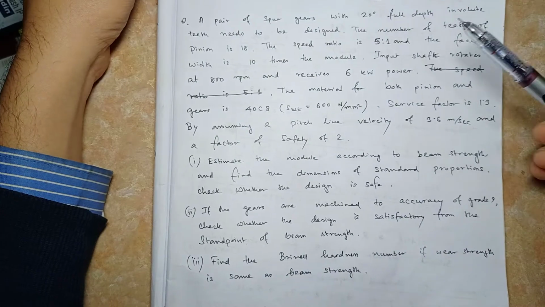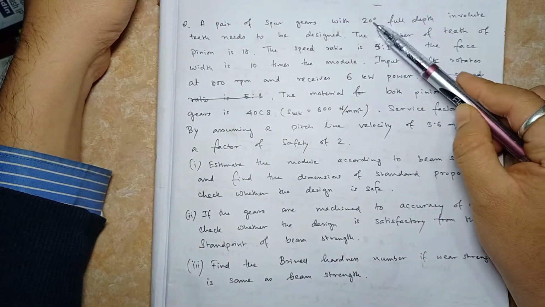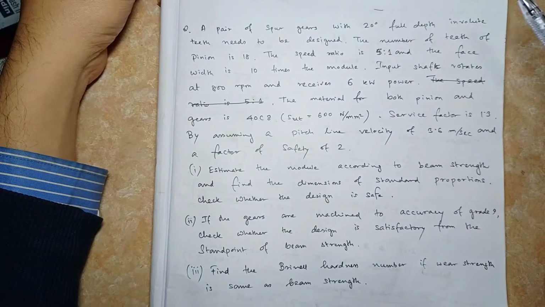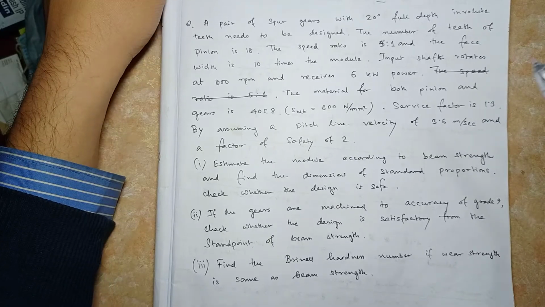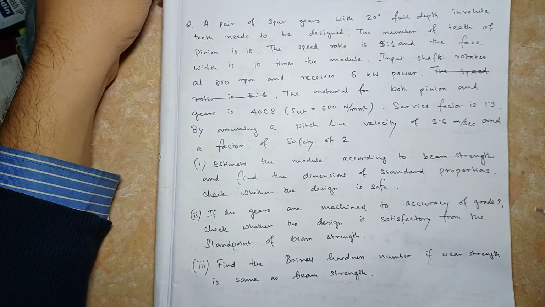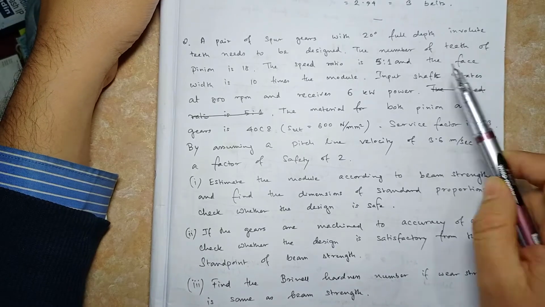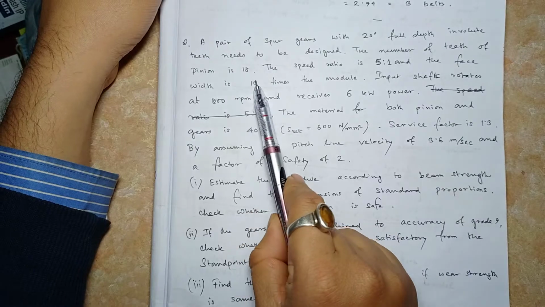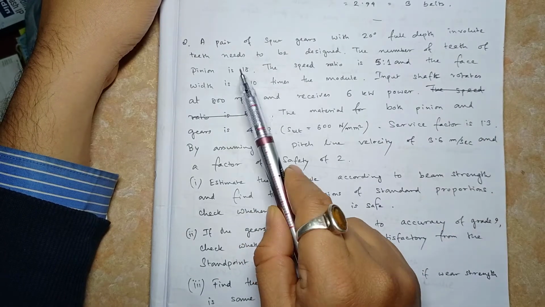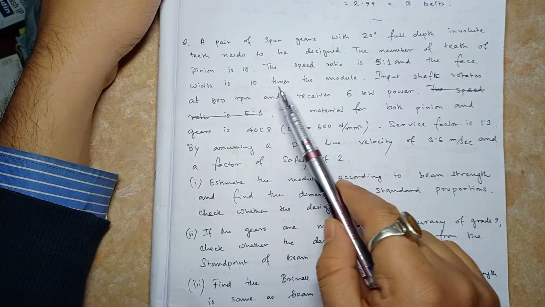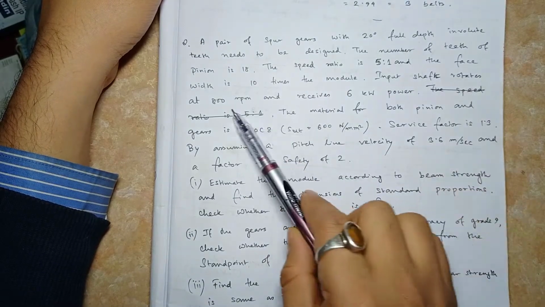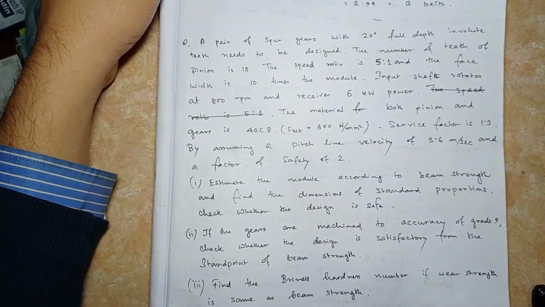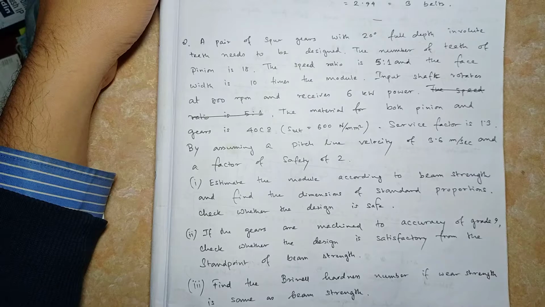Depending upon whether it is 20-degree full depth or 14.5-degree full depth or something else, we have to decide something called the Lewis form factor. We'll come to that actually. So this information is important. You see, the number of teeth in this pinion is 18. This is also important, the number of teeth in the pinion. Then the speed ratio is 5:1 and the face width is 10 times the module. This question is given to you. I'll just explain this question, what these things are.